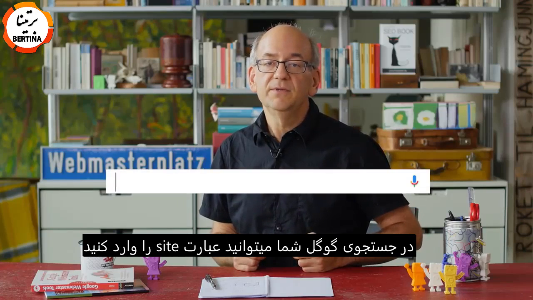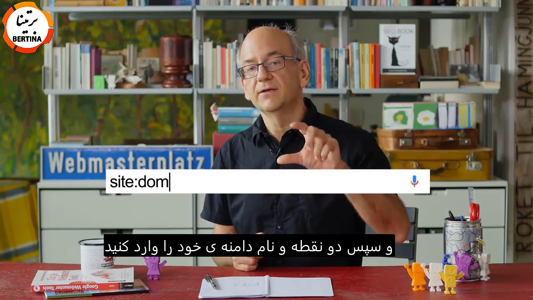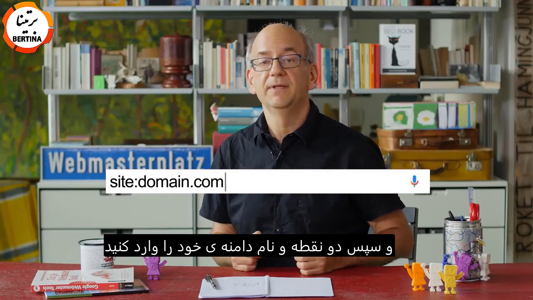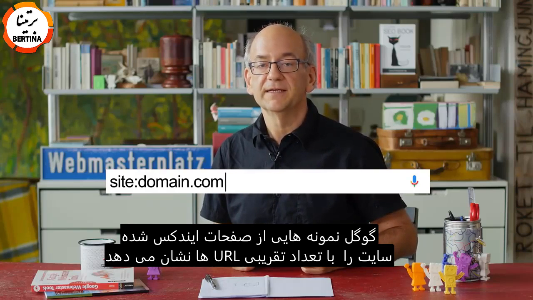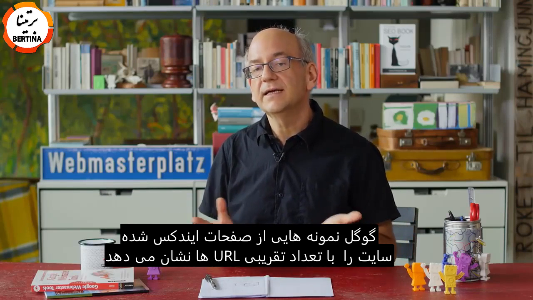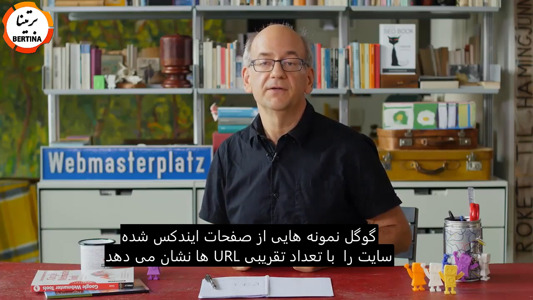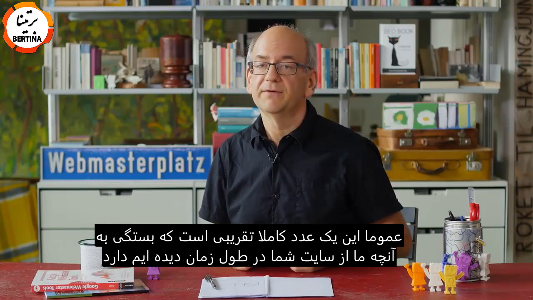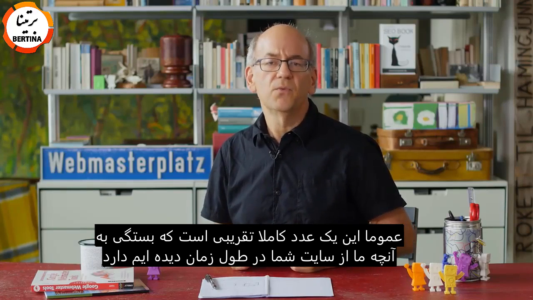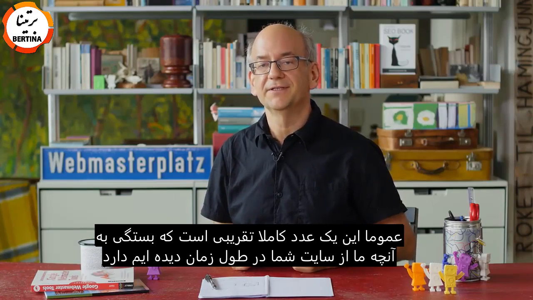In Google Search, you can just enter site and then a colon and then your domain name. Google will show you a sample of the pages indexed from your website, together with an approximate count of the URLs on your website. This number is generally a very, very rough approximation based on what we've seen from your website over time.